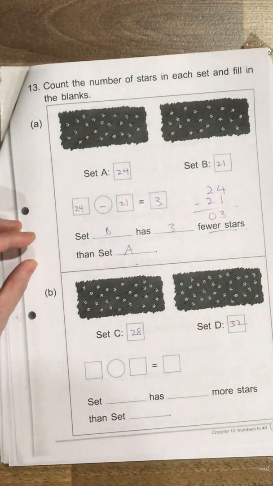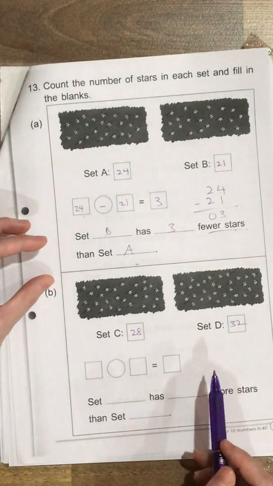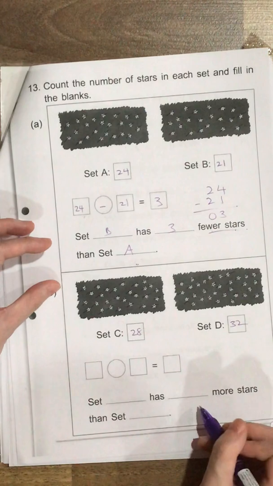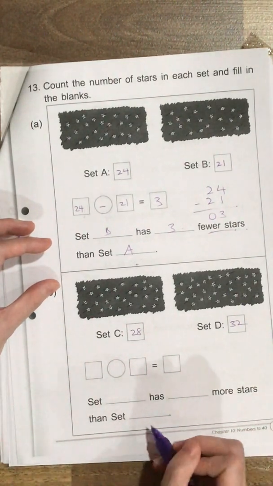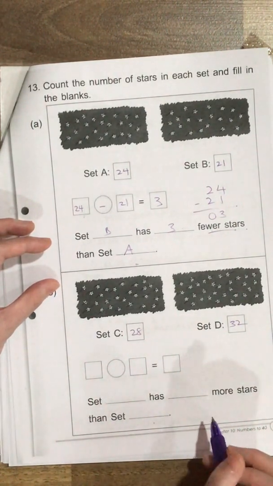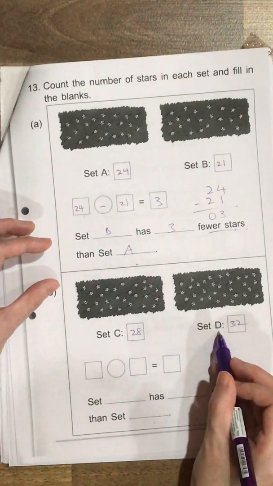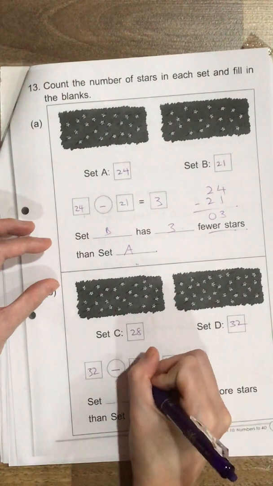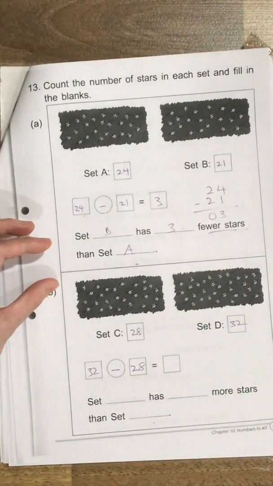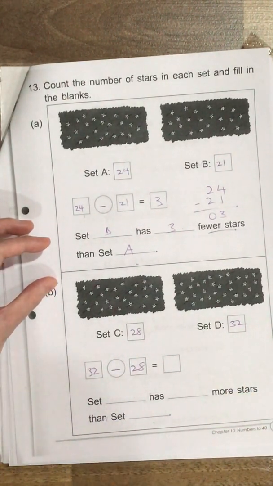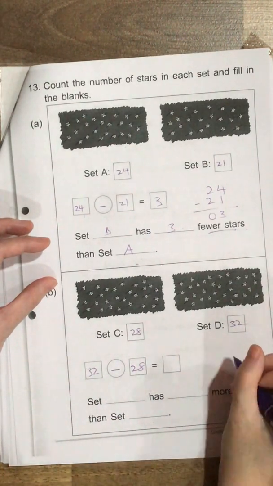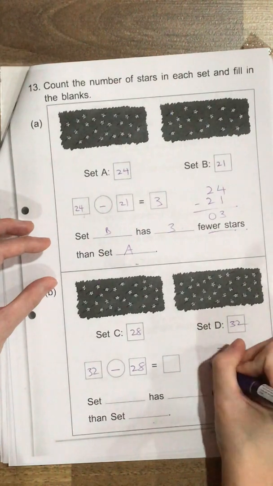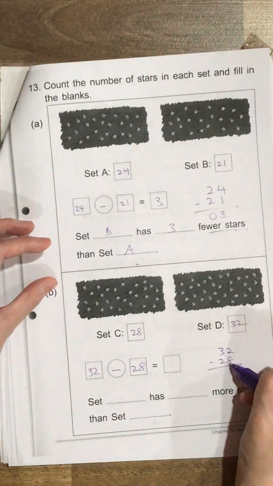Okay, so 32. So what you have to do is, you're comparing again: set what has how many more stars than set what? So you're comparing again, compare, minus. So 32, set D, minus 28. Okay, now this is a technique that I haven't taught you before. 32 minus 28. 2 cannot minus 8.